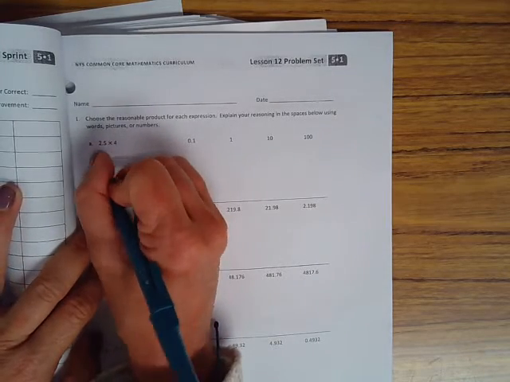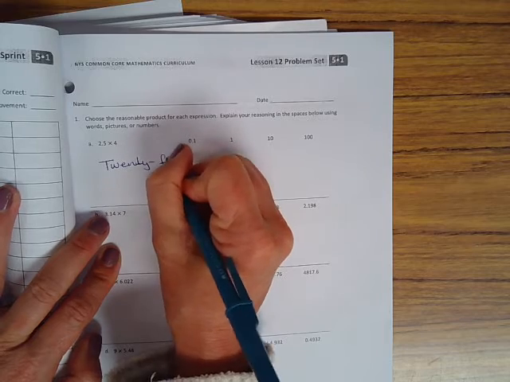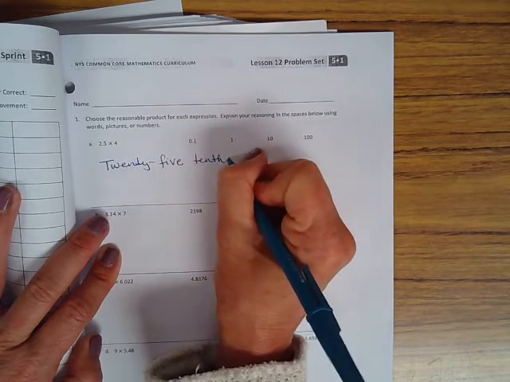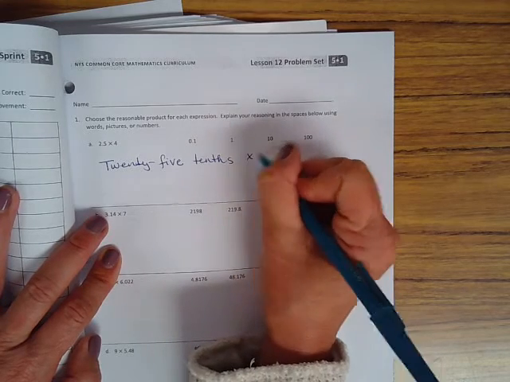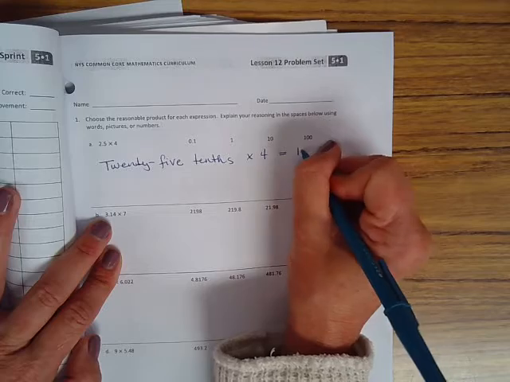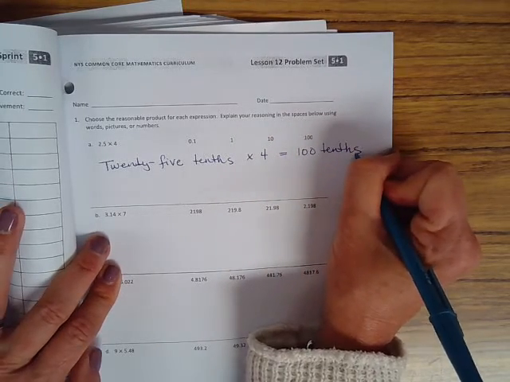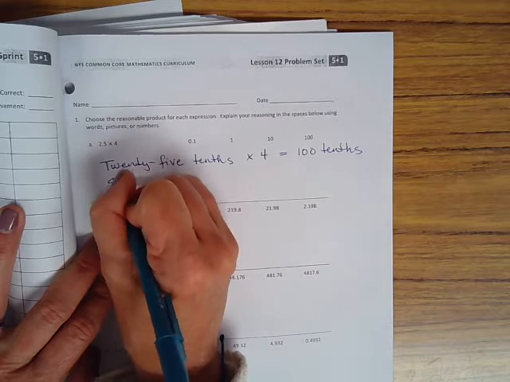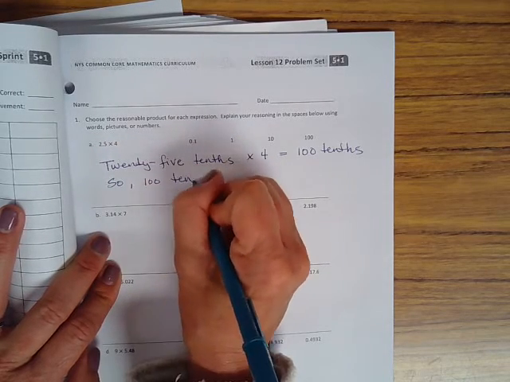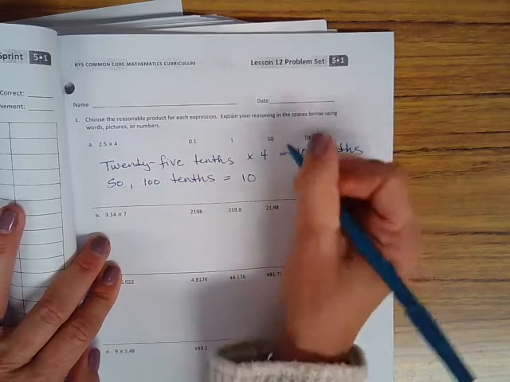So we could write something like this: 25 tenths times 4 equals 100 tenths. So 100 tenths is 10.